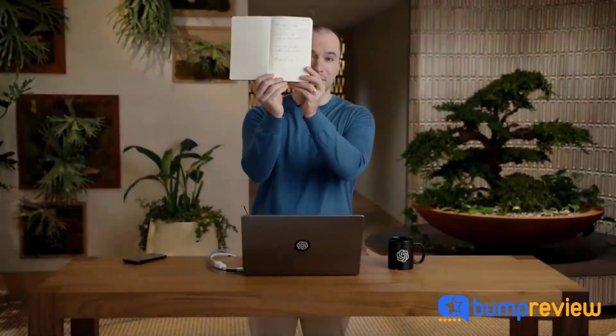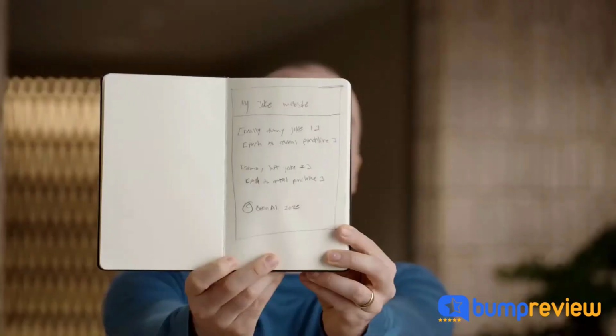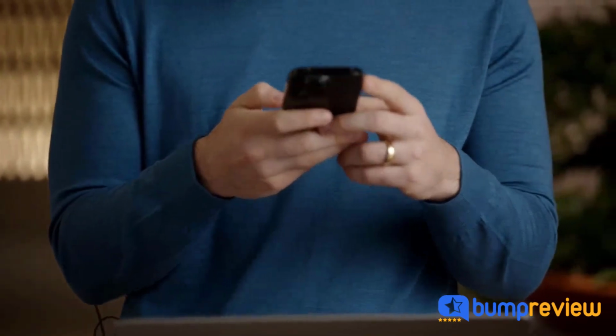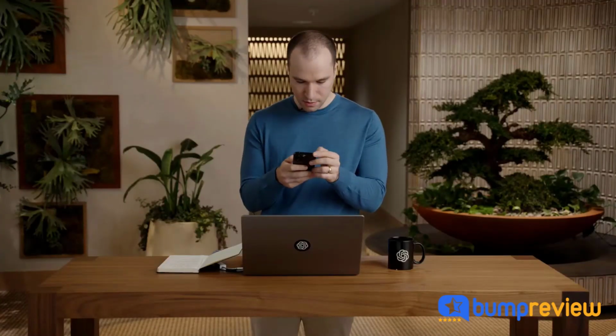So I have here a nice hand-drawn mock-up of a joke website, definitely worthy of being put up on my refrigerator. So I'm just going to take out my phone, literally take a photo of this mock-up, and then I'm going to send it to our Discord.